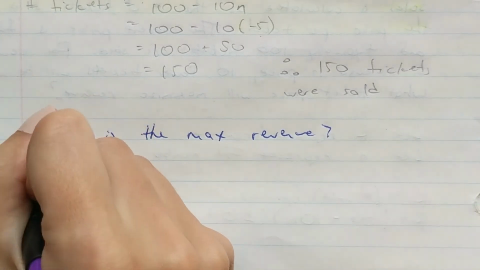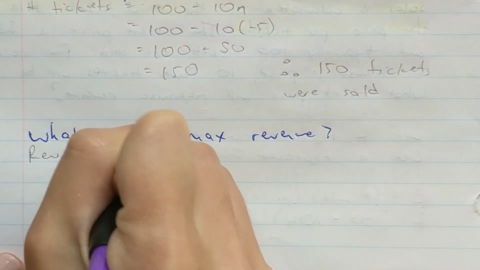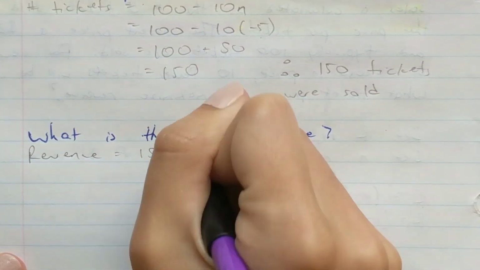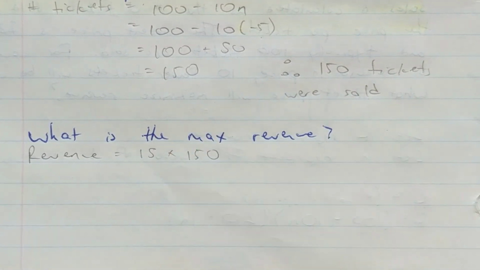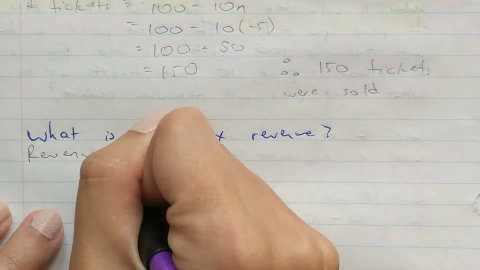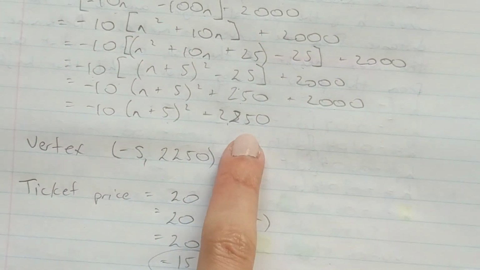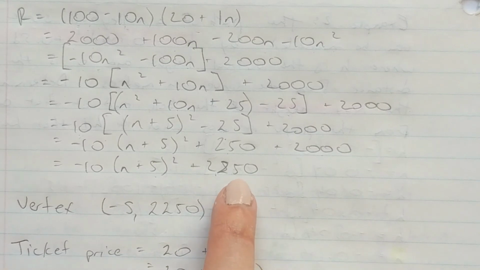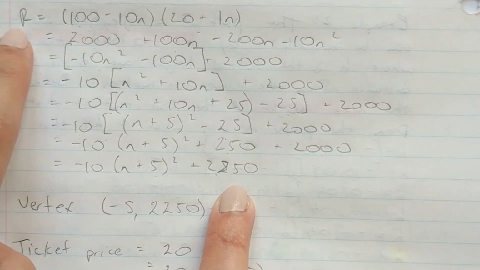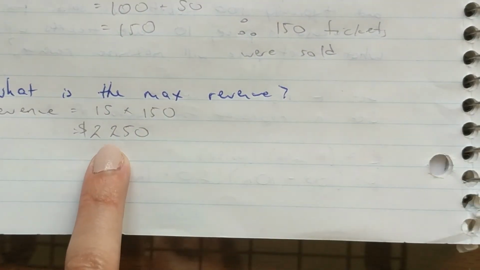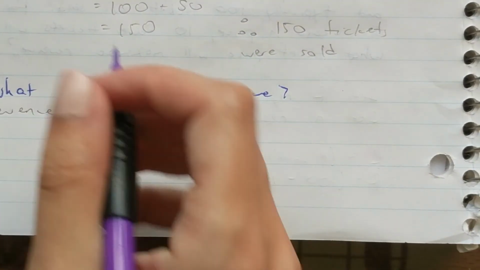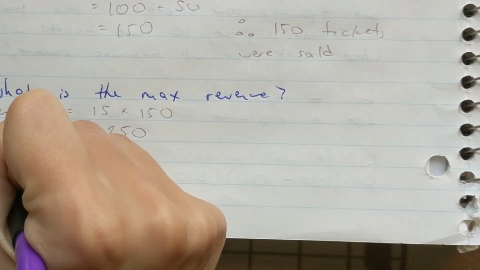Okay, so revenue is going to be 15 times 150. 15 times 150 takes me to $2,250, which is the same as the y value of our vertex, because we remember the y value matches up with the variable on the outside here. So our maximum revenue is $2,250.